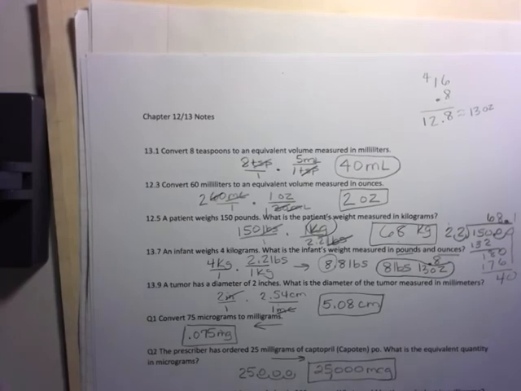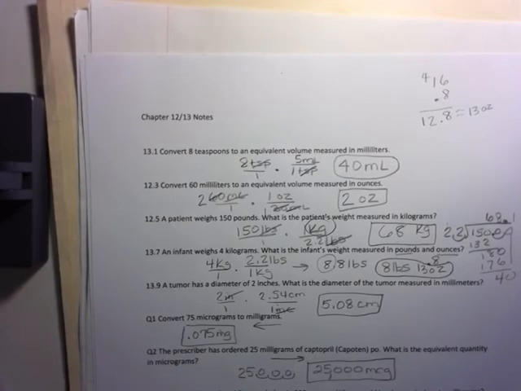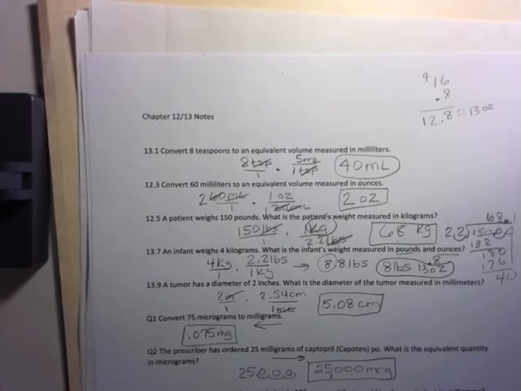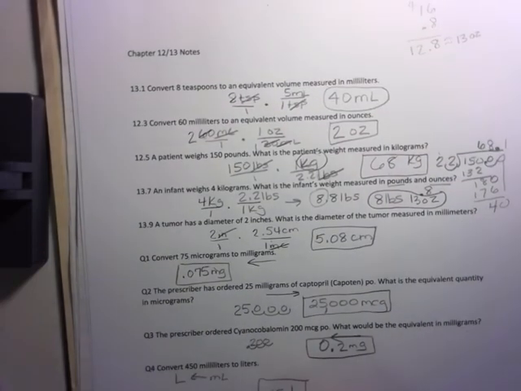We're looking at mLs to liters. So I'm going to the left. So right now I have 450 with a decimal right here. 1, 2, 3. And I don't need any digits after the 5 because there's no significant digits there. So I can lose that 0, or I can put it there. But I should put my leading 0 in front of the decimal.